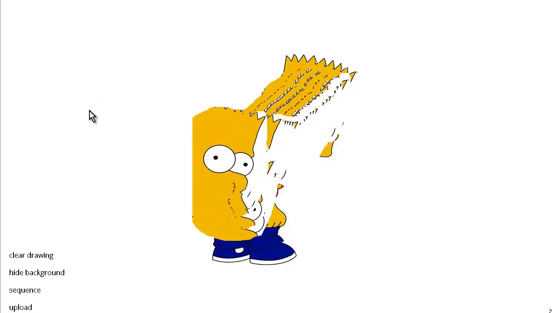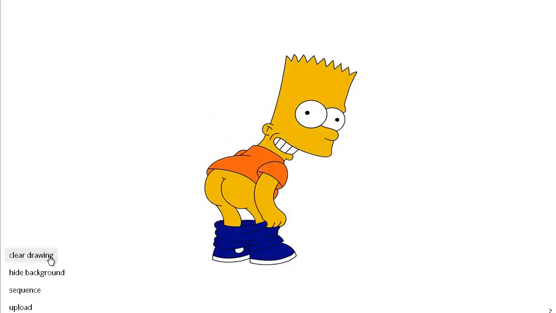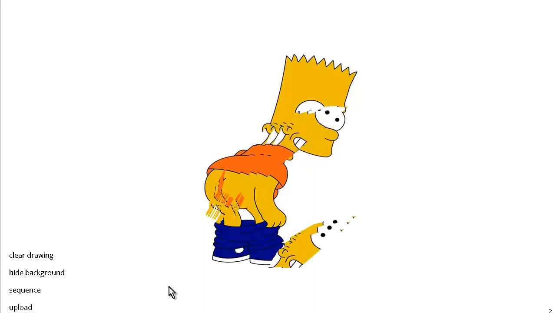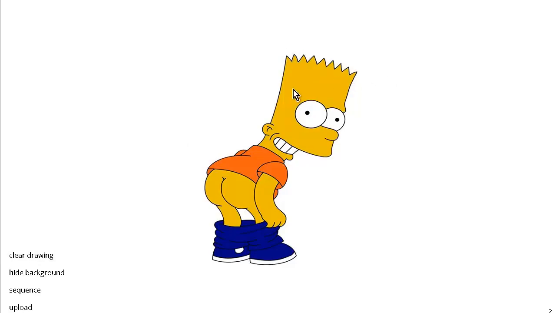So you can play around with this a little bit. Now if you don't like what you've done, you can clear the drawing part and it'll go back to the original. Okay, so let's click here. Alright, and then click sequence and see what it does. Okay, that's a little disturbing. But you get the idea. You just play around with it and see what you can come up with.